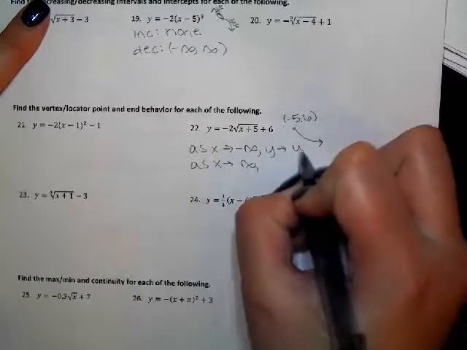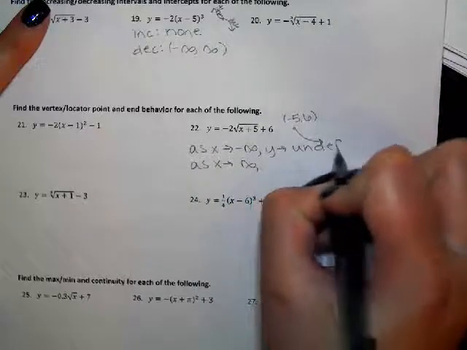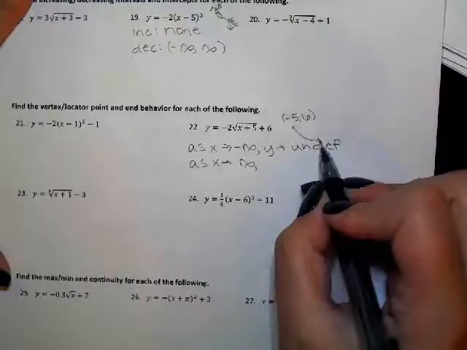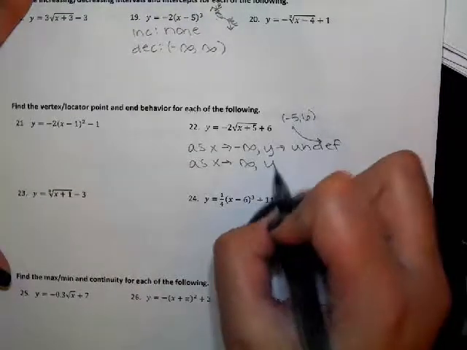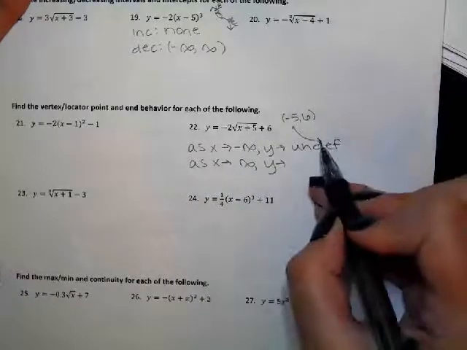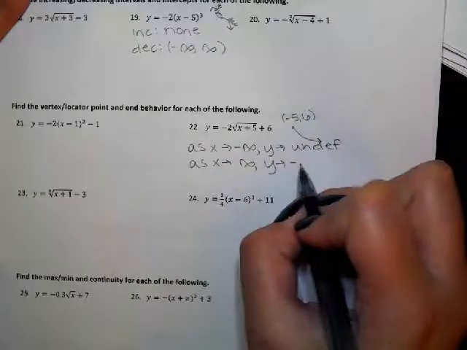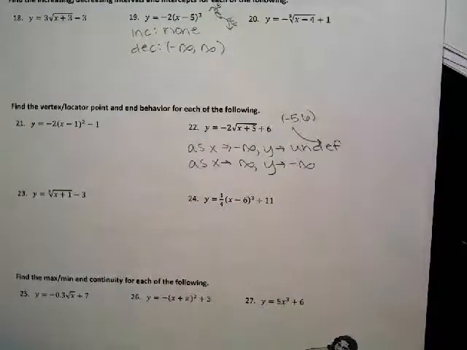Okay? What do I see for my right arrow? Pointing up or pointing down? Pointing down, so I'm going to say negative infinity. So left arrow is invisible, it's not there, so it's undefined. Right arrow is pointing down. Okay. Is there another end behavior situation we want to do?